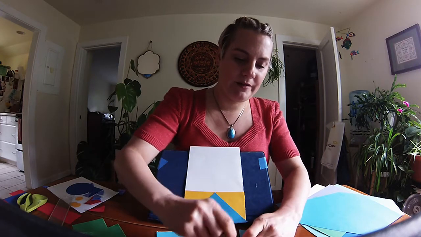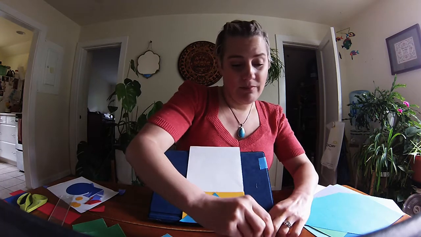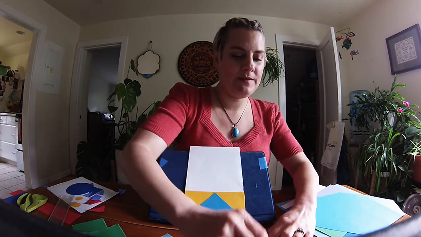Now when we think about our composition, you could put your window right in the middle. That seems a little bit boring to me. But if that's what you like, then you should do that. I'm going to put mine a little bit off center.